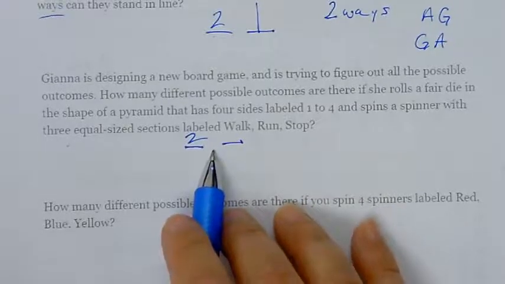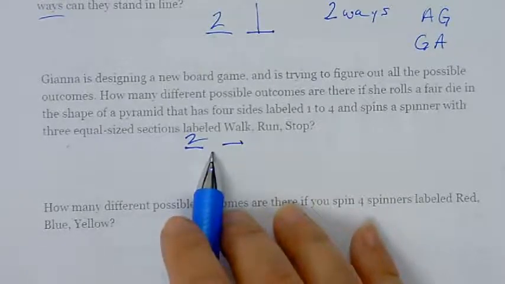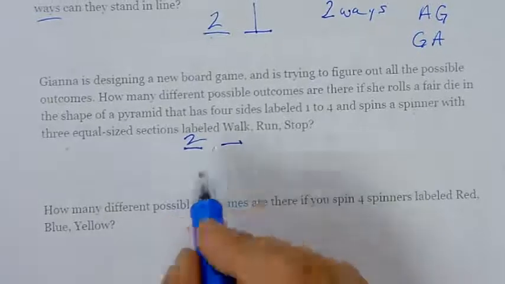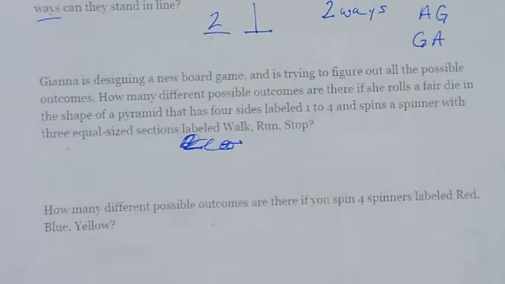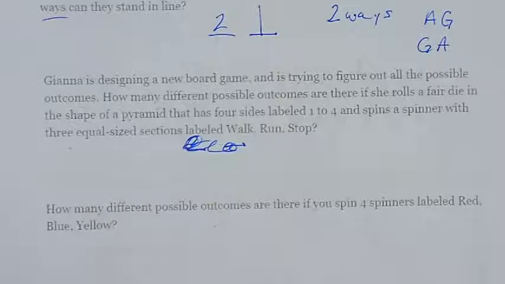Sorry, I read the wrong problem here. I was on the back side. Let me do this one again. Gavin's designing a new board game and is trying to figure out all the possible outcomes. How many possible outcomes are there if she rolls a fair die in the shape of a pyramid?